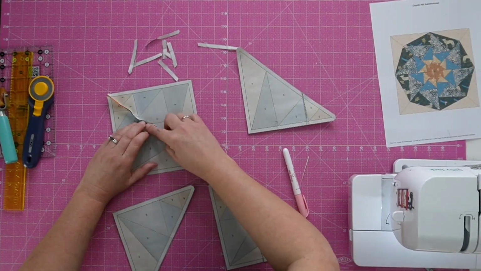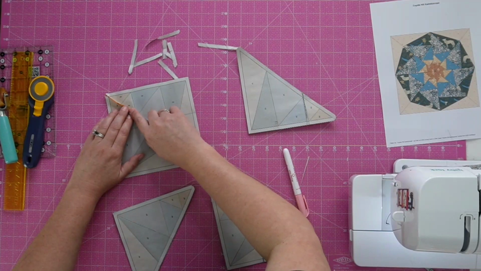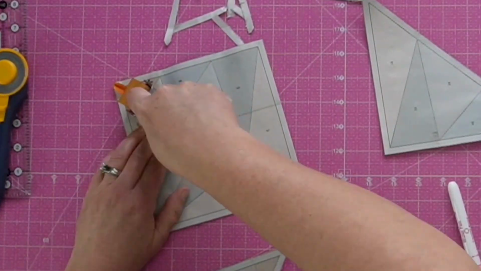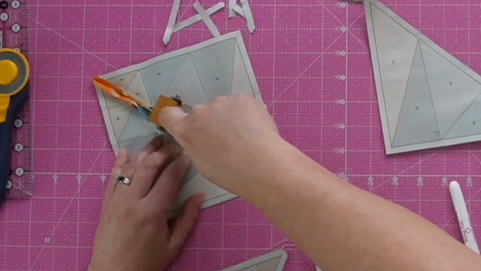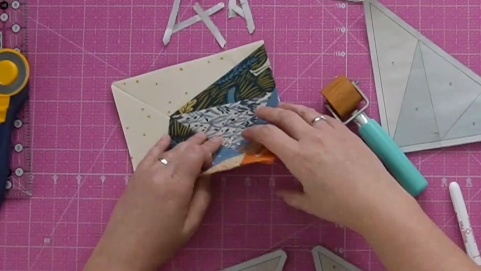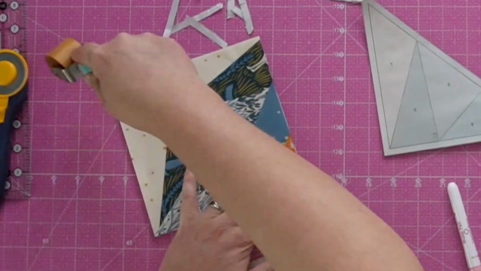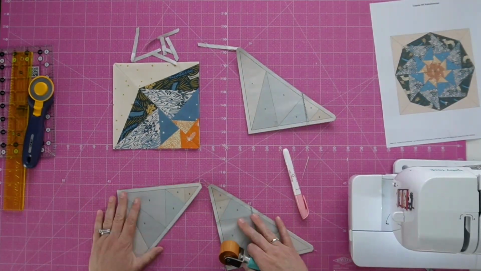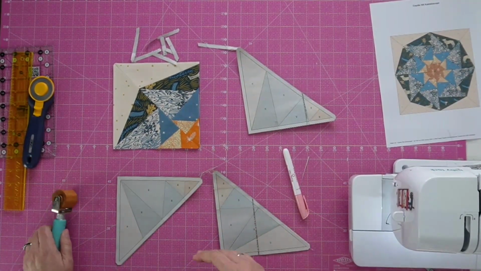You can finger press this again, but I would definitely use a seam roller if you have access to one. It's going to give you a better press on your seam. There we go. There's 1/4 done. I'm going to do the same with the other 3/4, and then we'll sew them together like a 4-patch.